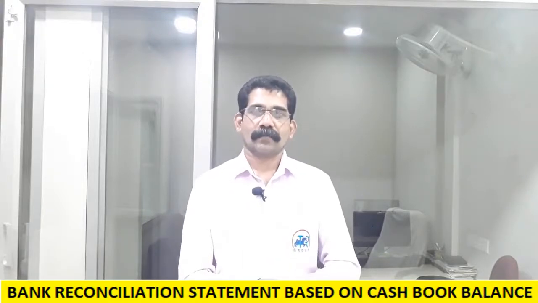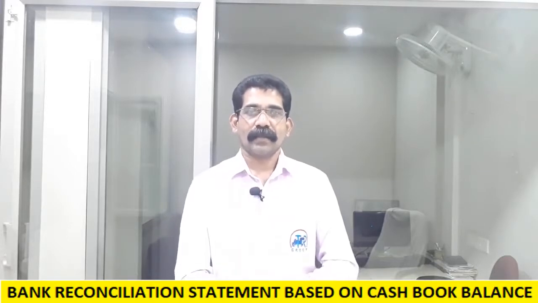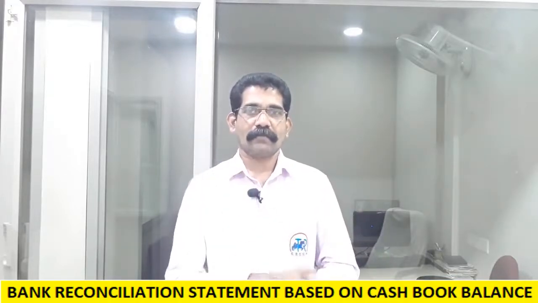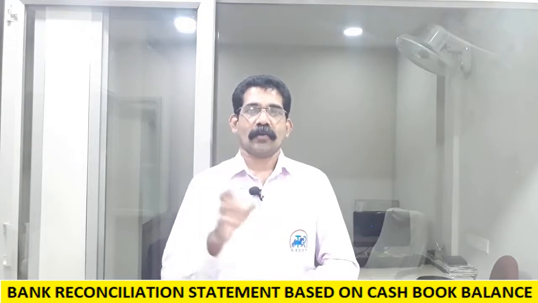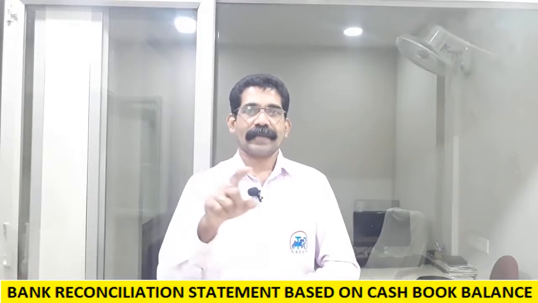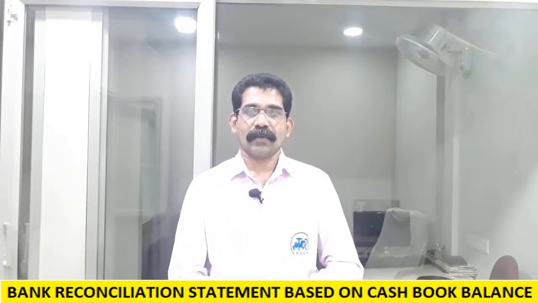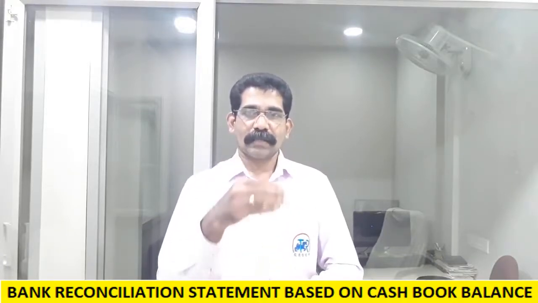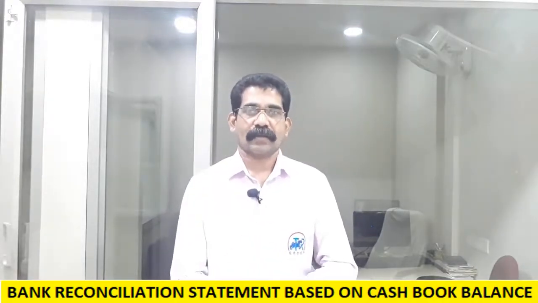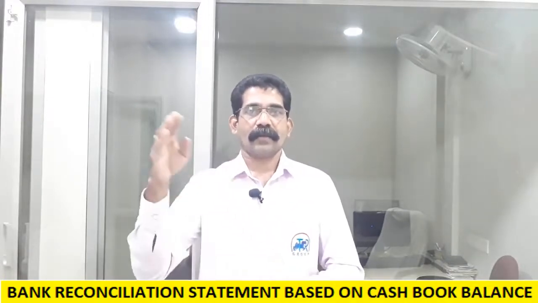Then what is a crossed check? Crossing means putting two parallel transverse lines on the left hand top corner of the face of the check, with or without the words account payee or not negotiable. That means crossing. If the check is crossed, we cannot encash it from the drawer bank counter. We have to deposit that check into our bank. When we deposit it, in normal course it will take 2 or 3 days for collection. After 2 or 3 days, it may be credited to our account or may be dishonored.